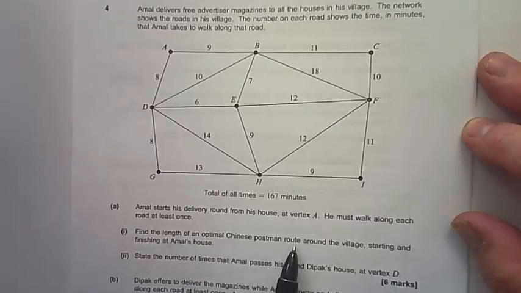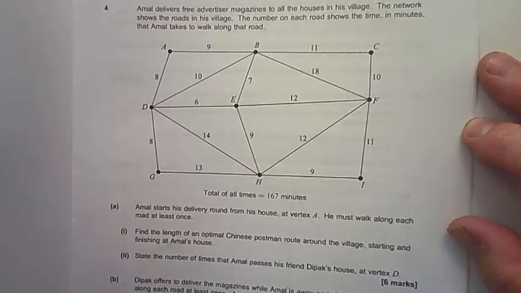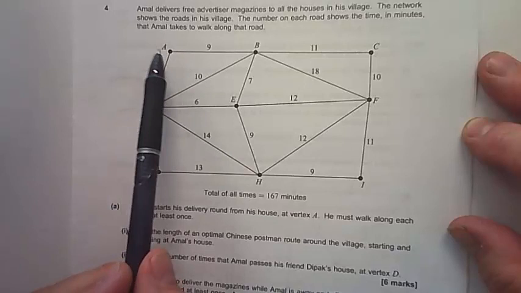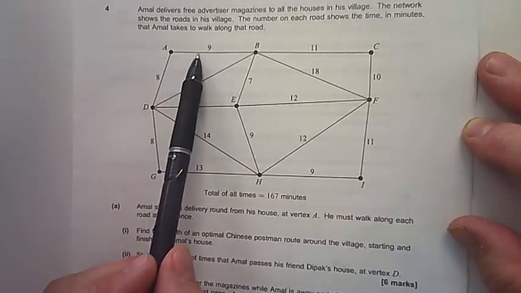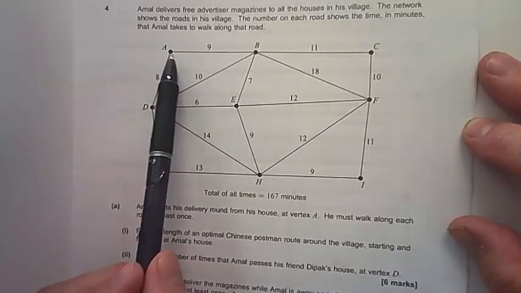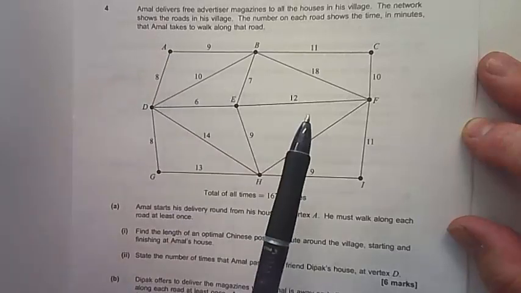Also here mention of the Chinese postman. So you want the optimal Chinese postman route around the village. So the first thing to do with route inspection problems is to look at the degree or order of each vertex. In other words, the number of ends of edges that go to that vertex.